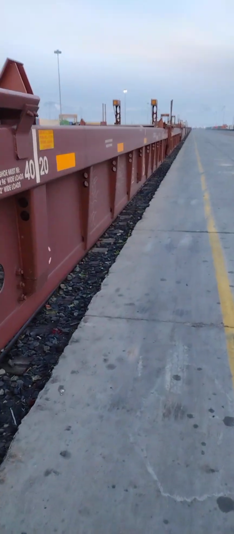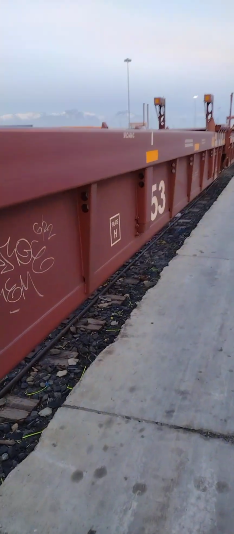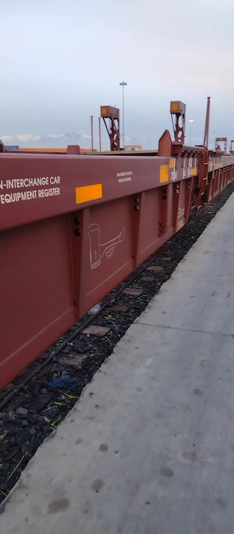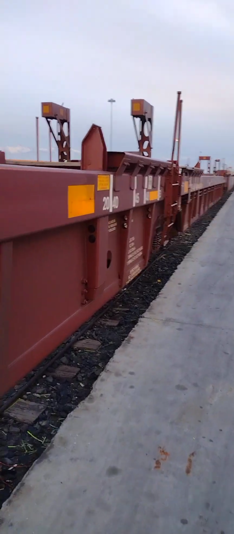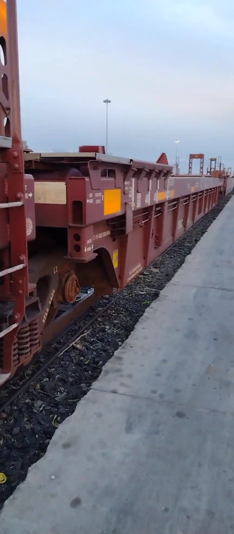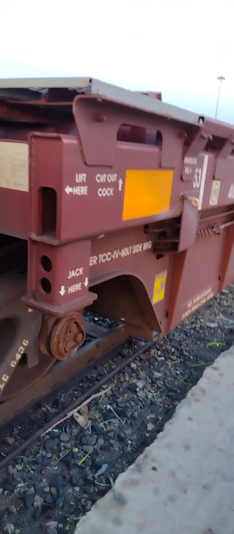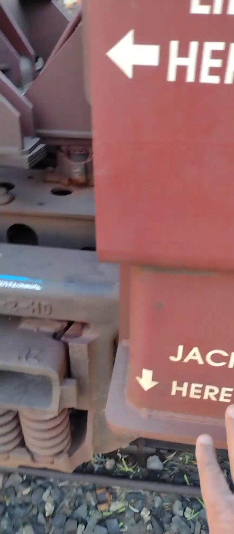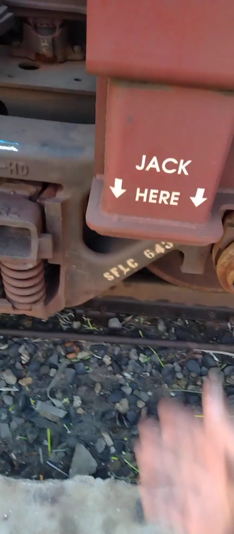Everything here is rugged, heavy, tough, and designed to deal with extreme heavy weight at very high momentum change, or change of force. Change of momentum is force. What is a jack? That is when you want to lift the car, you put the jack right here. Look from the bottom, right here. You put the jack right here to lift it up.